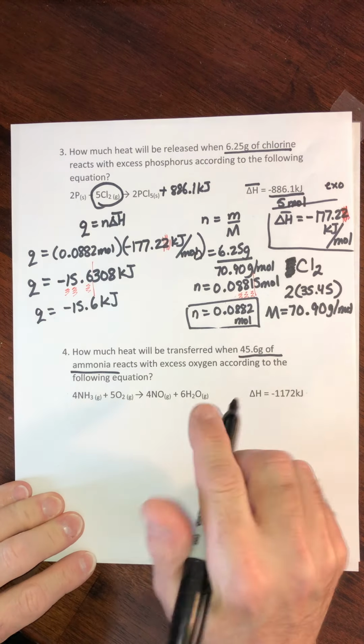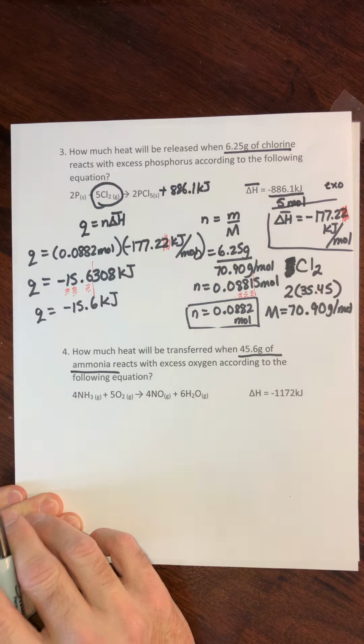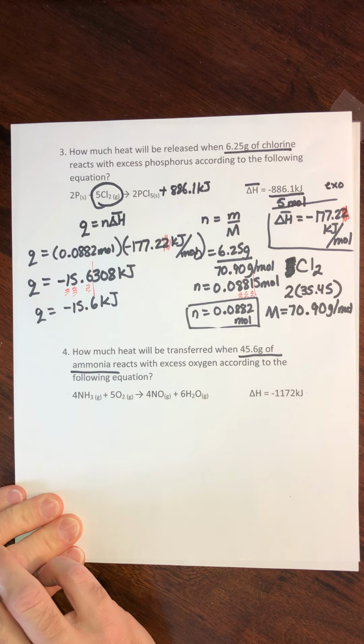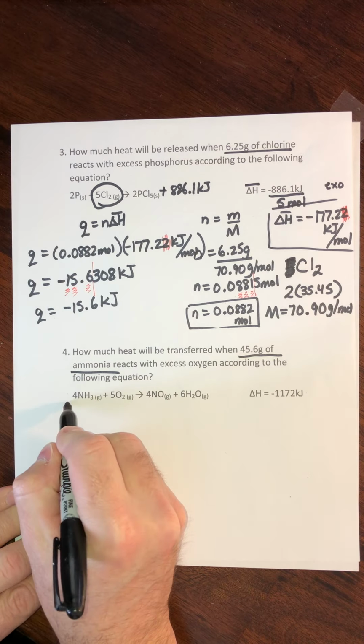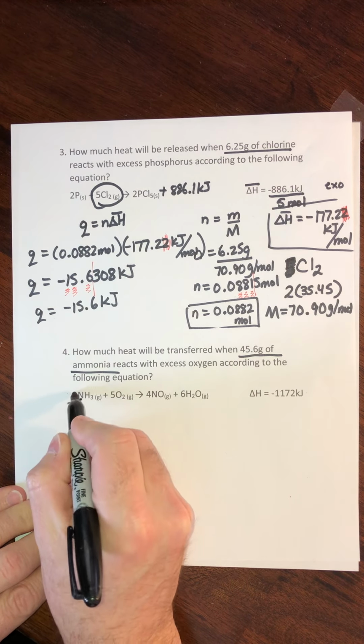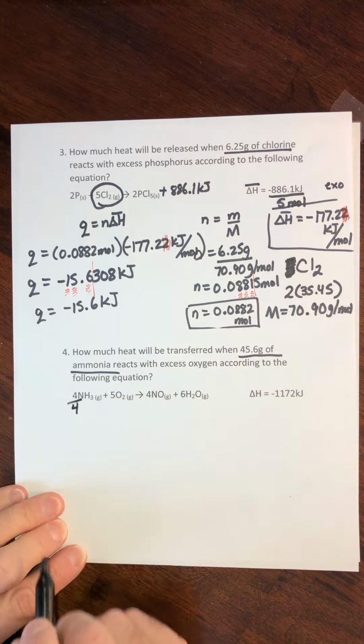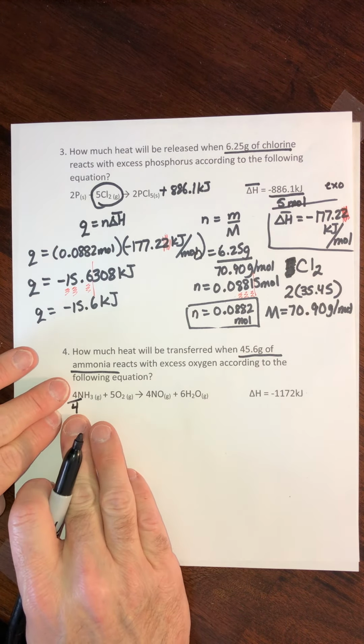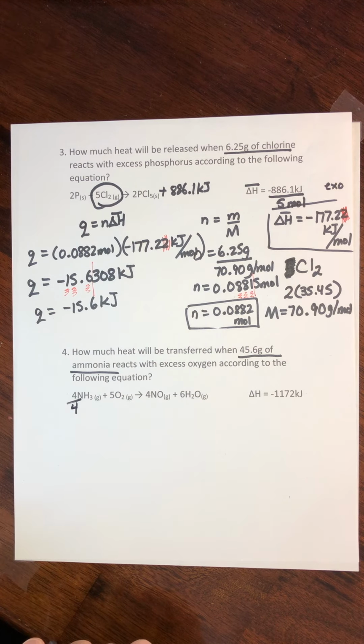Right? Think of your campfire. If you have a campfire that's only half as big, you should only get half as much heat from it. Well, ammonia is my important chemical. I would really like to have a 1 in front of the ammonia. So I can do that. If I divide this by 4, 4 divided by 4 will give me 1 ammonia. Okay, so I'm deciding to use 1/4 of the amount of ammonia.